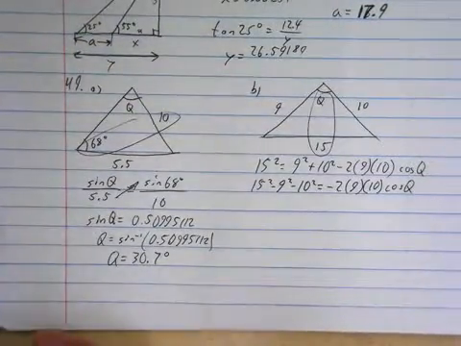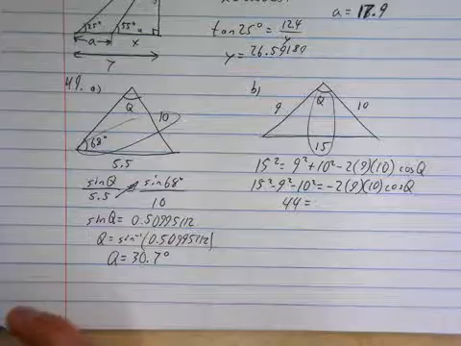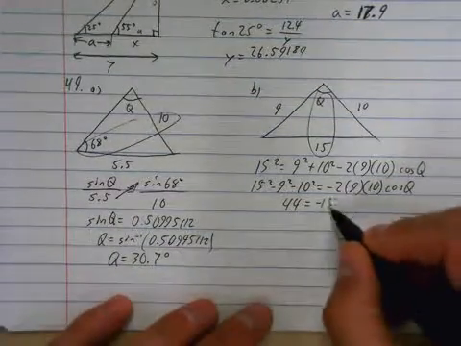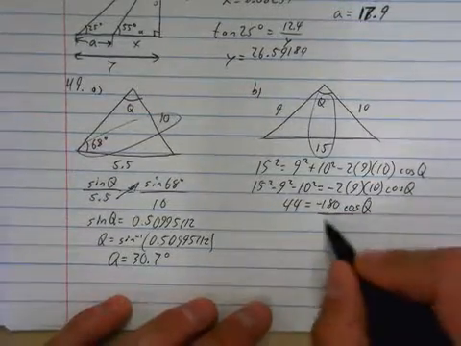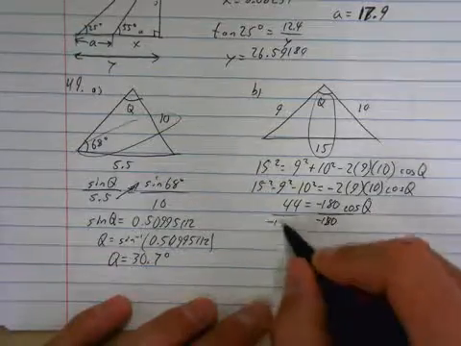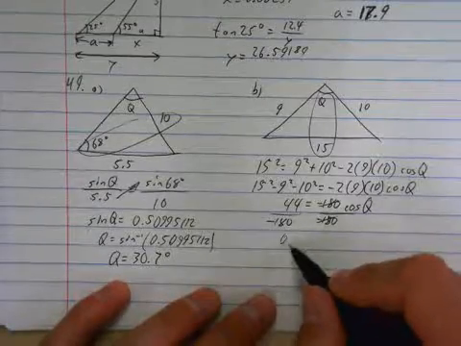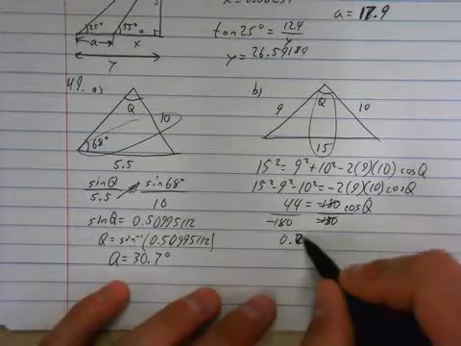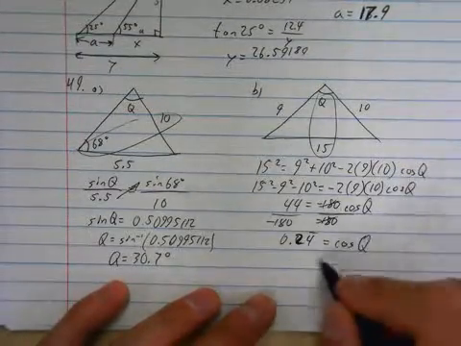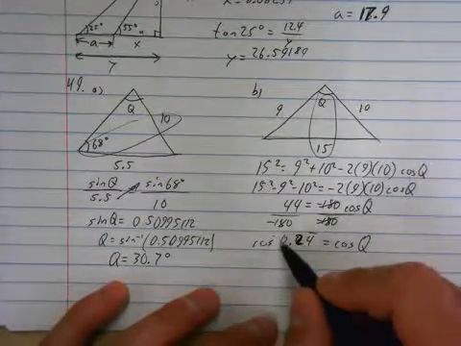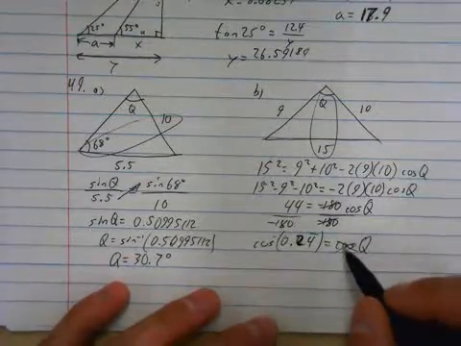15 squared minus 9 squared minus 10 squared, this side goes to 44, and negative 2 times 9 times 10 equals negative 180 cos Q. So I simplify that, move the stuff that's not attached, because what is attached I have to divide off. So I'm going to divide both sides by that negative 180, and you get 0.24 repeating, and that's equal to cos Q. So you're going to take the inverse cos of this, and that gets you Q.